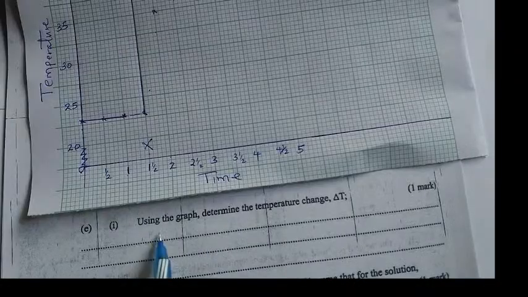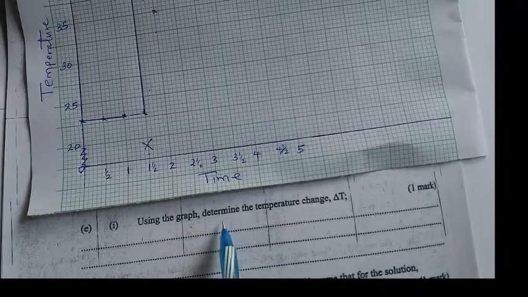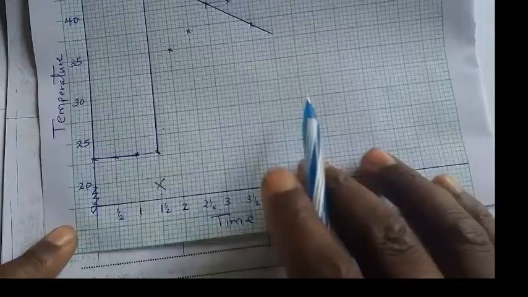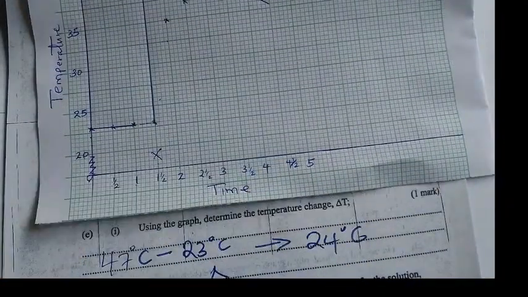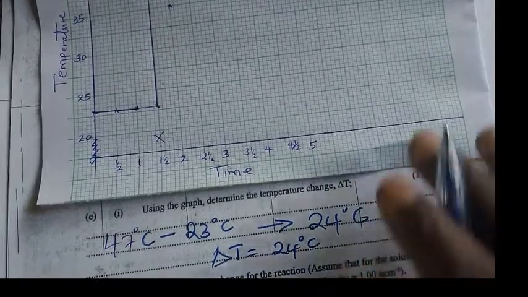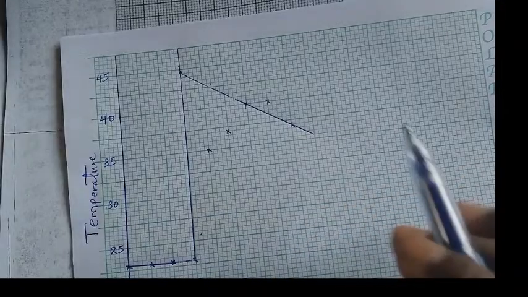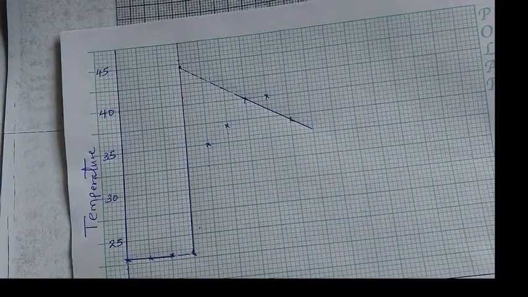Using the graph, determine the temperature change, delta H. So our final is 40, initial was 23, that is 24 degrees Celsius. When you draw like this, you show that you have used your graph to find the temperature change.